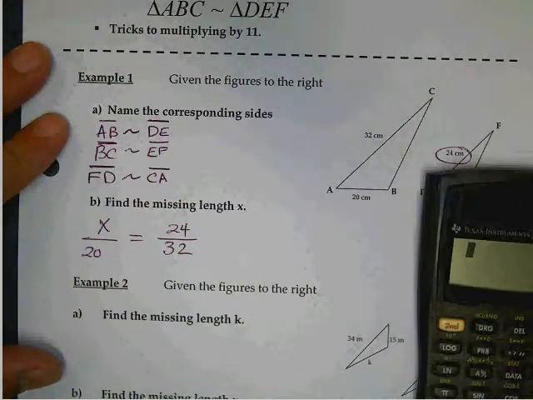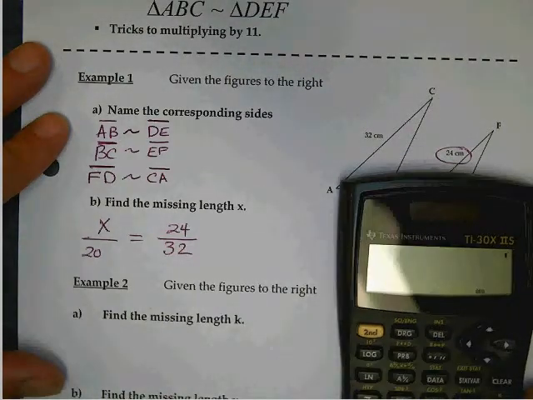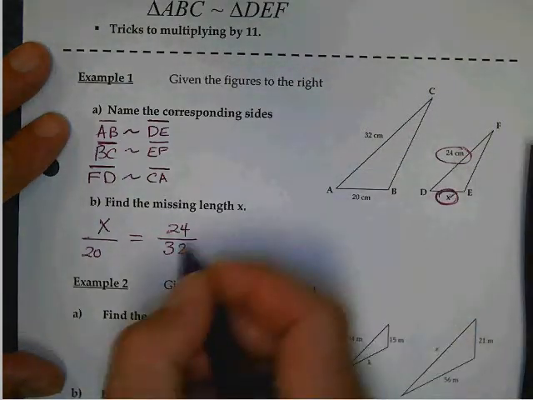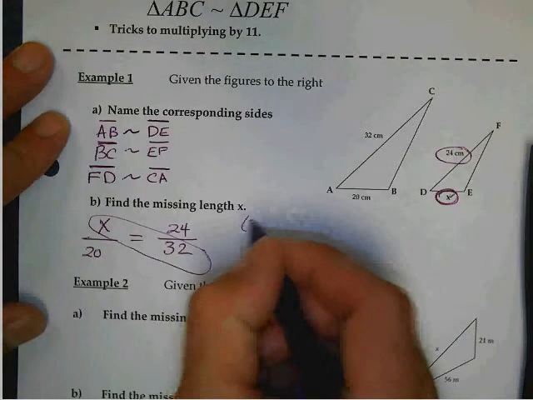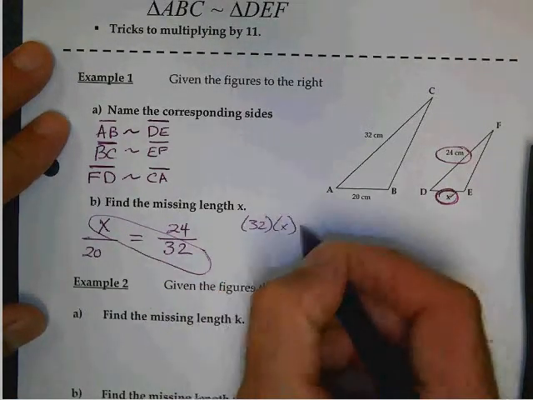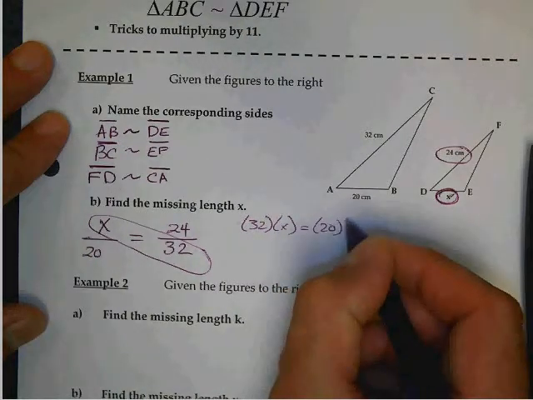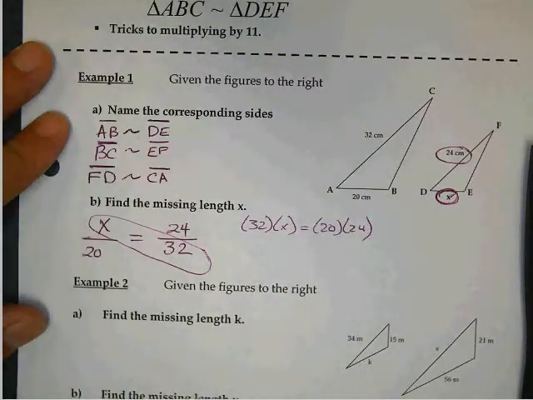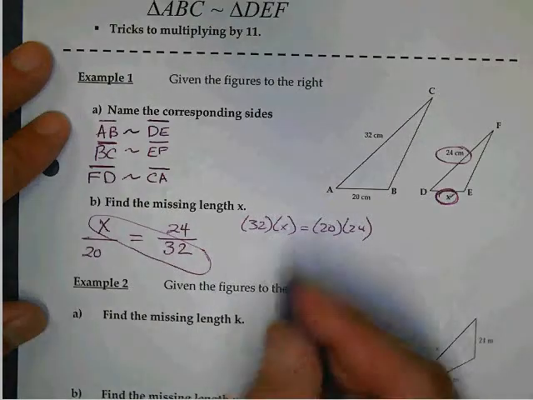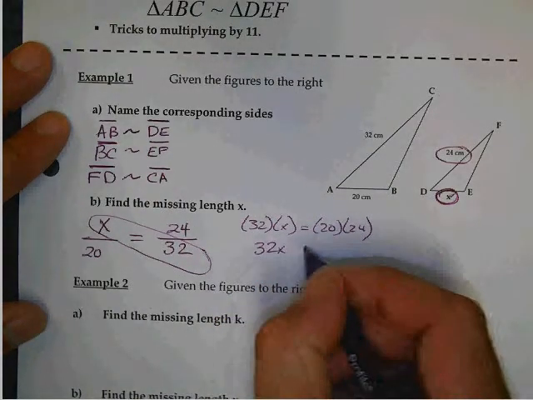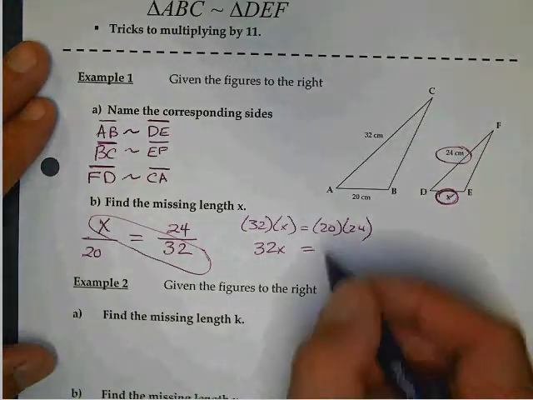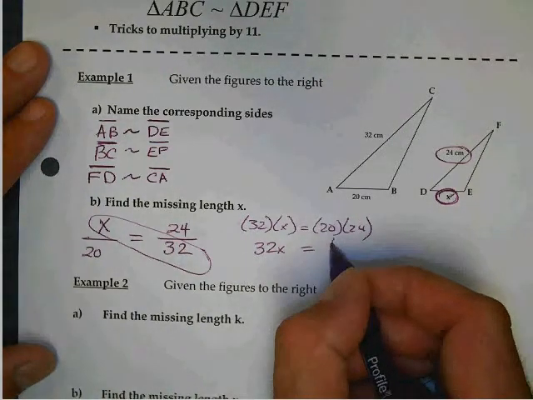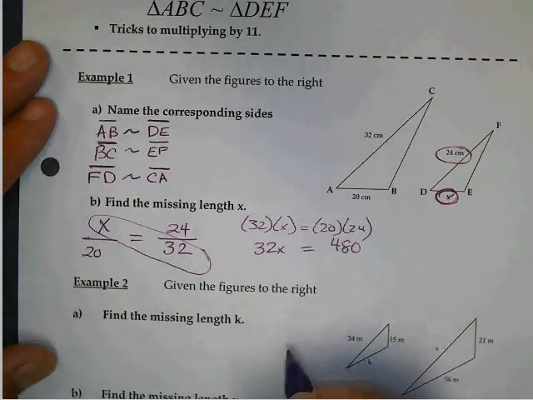All right, so small is to big is small is to big. So let's do a little multiplying. Remember, we draw our diagonal here. So we say 32 times X equals 20 times 24. So that's 32X equals how much? 480.